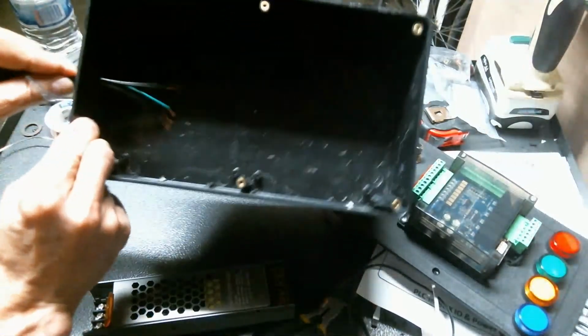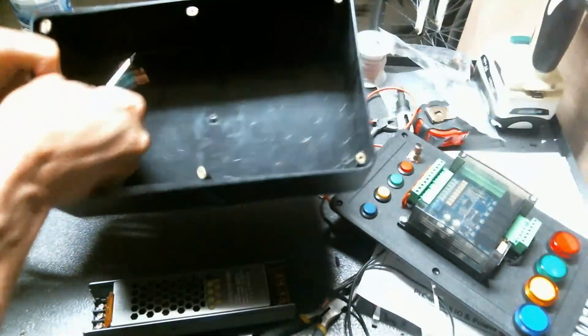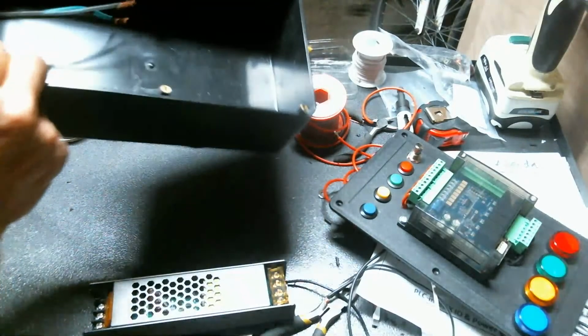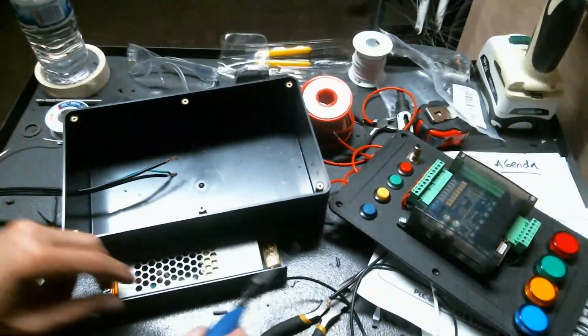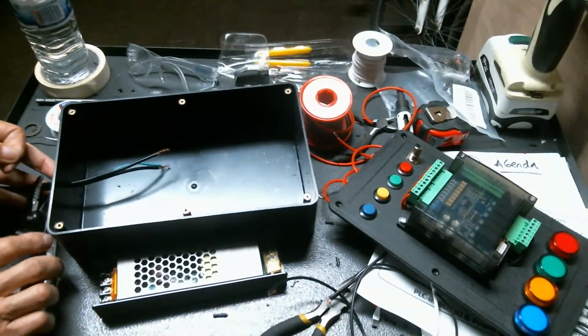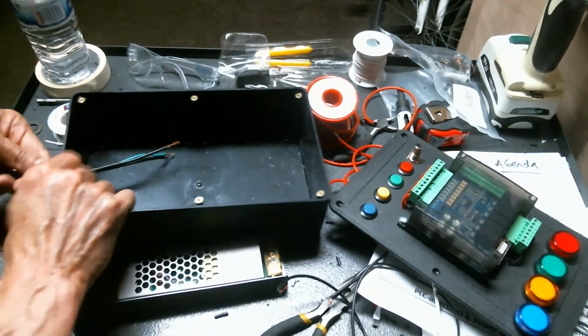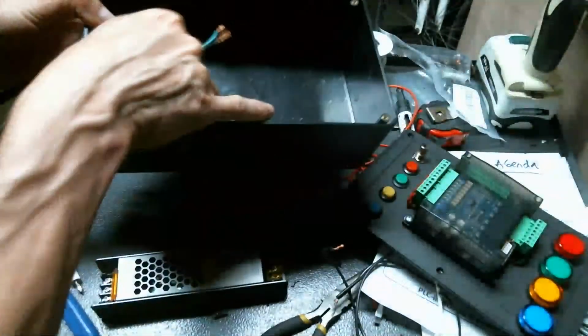You see that very nicely? Very nice. So we have a pretty tight situation here. So I'm going to cut this wire, and we got plenty of wire here to connect, right?